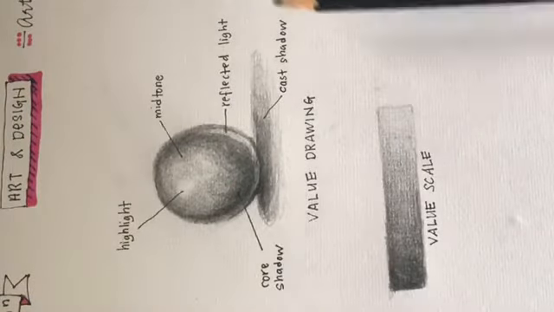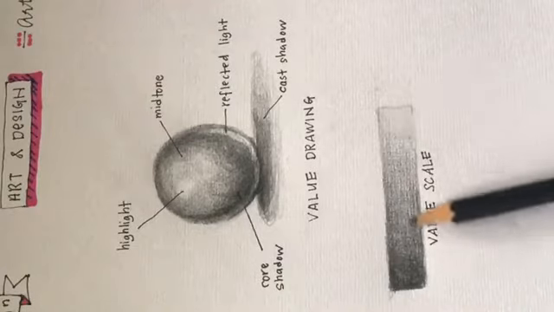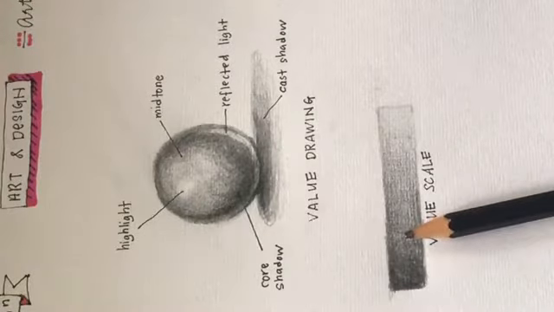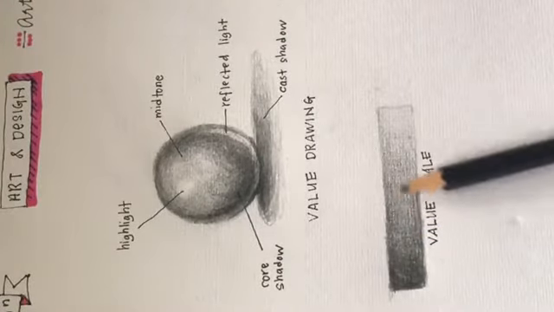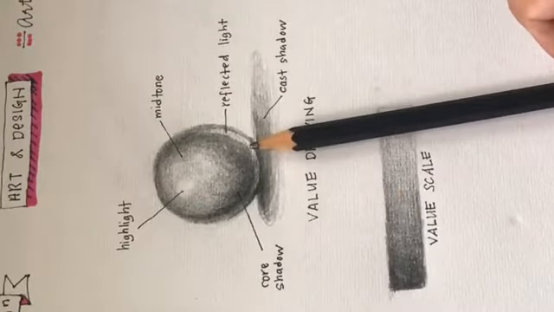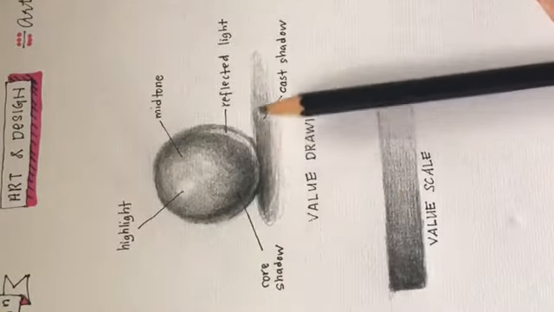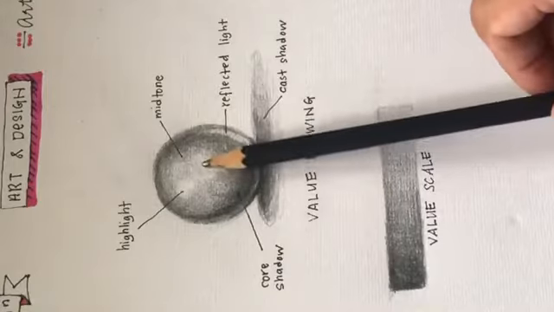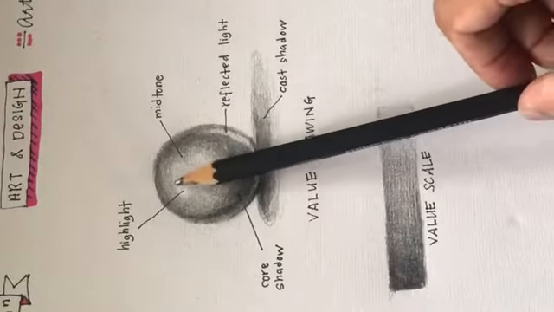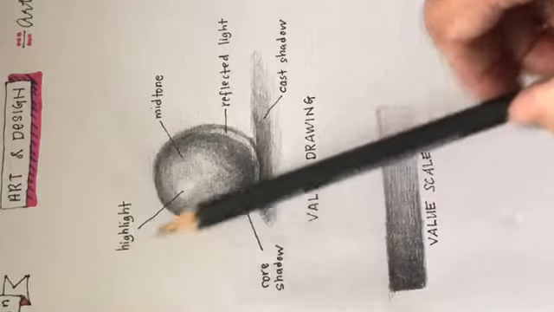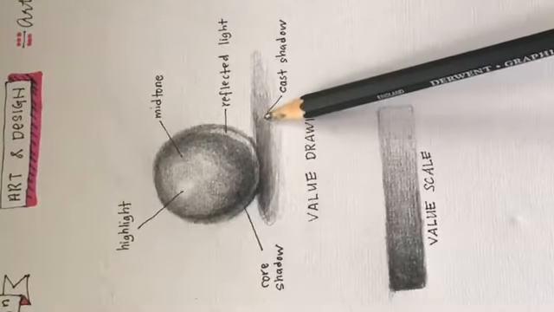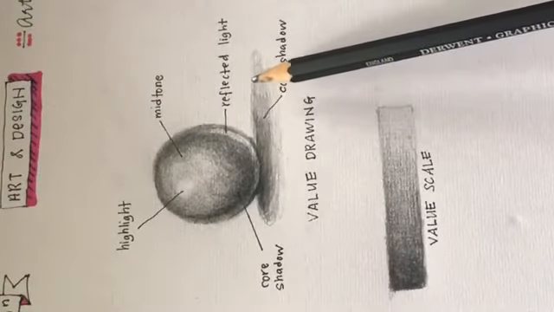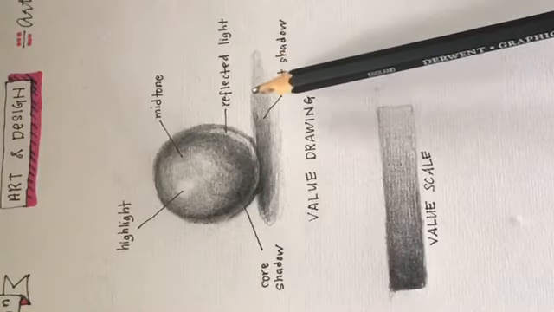Value is actually the lightness and darkness of a color. Shading is the process of adding value to a drawing. When we get the right value, you can give the illusion of a form, and we know where the light is coming from. In this drawing, the light is coming from here, because the cast shadow falls down here. We have learned about this before, so I am just going to refresh your mind.